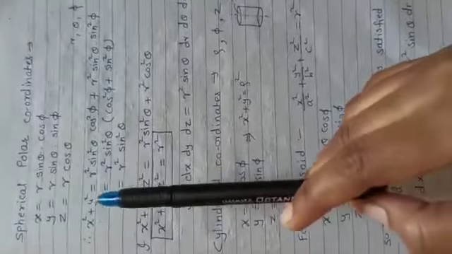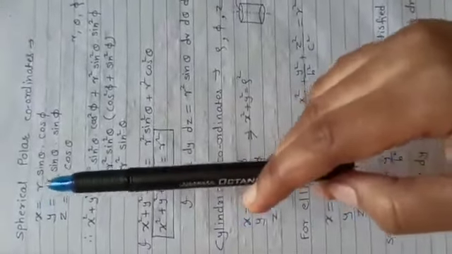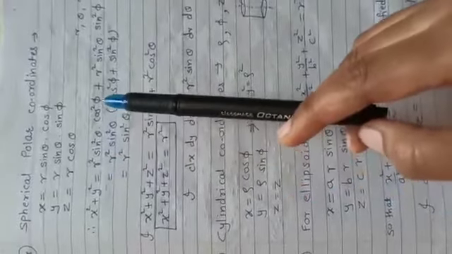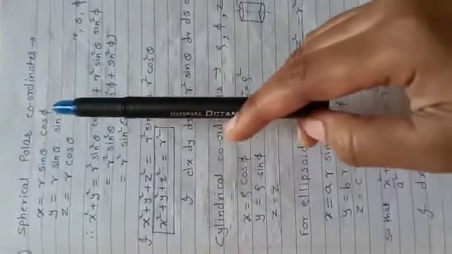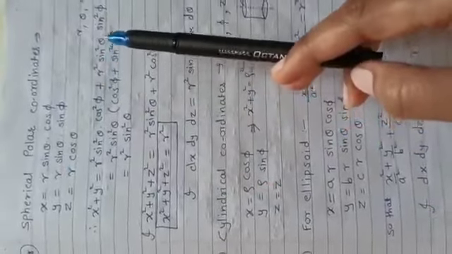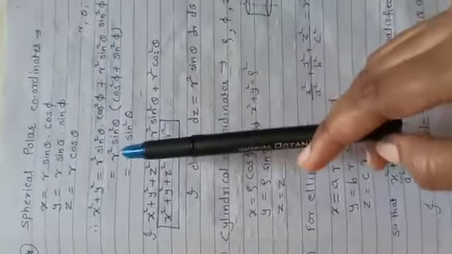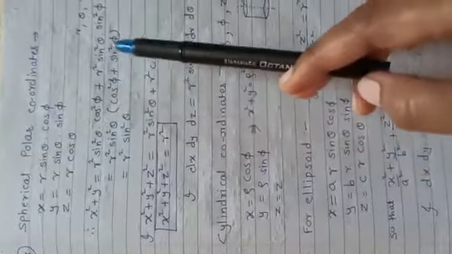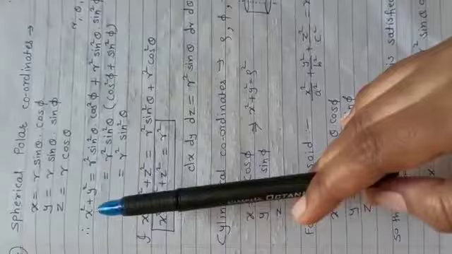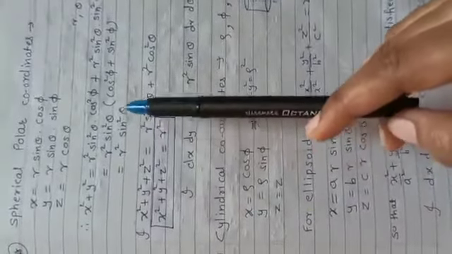If you take x square plus y square, squaring and adding these two, it will give you r square sin square theta cos square phi plus r square sin square theta sin square phi, which gives r square sin square theta. Inside the bracket you have cos square phi plus sin square phi, which is 1, and therefore x square plus y square is equal to r square sin square theta.